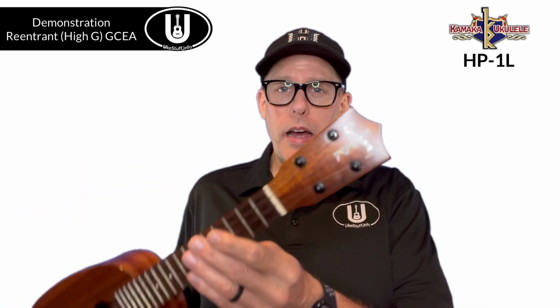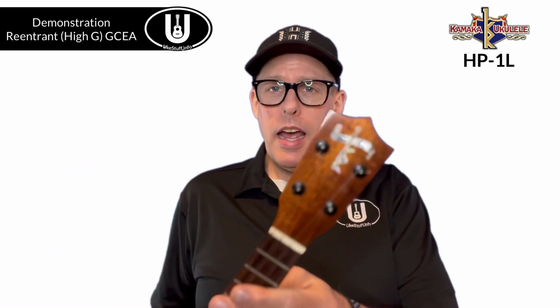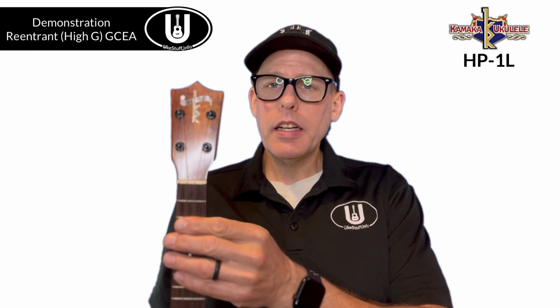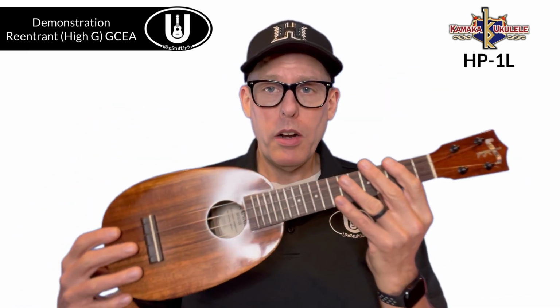All right, so here is Aloha Oe on GCEA soprano, concert, tenor ukulele. I'll be using this instrument. This is my Kamaka HP1L, 100th anniversary long neck pineapple. So it has a concert neck and a soprano pineapple body.